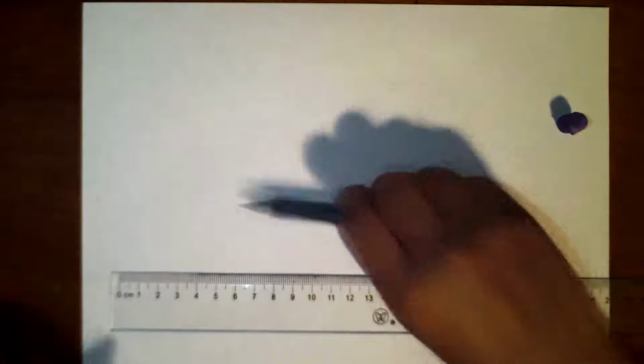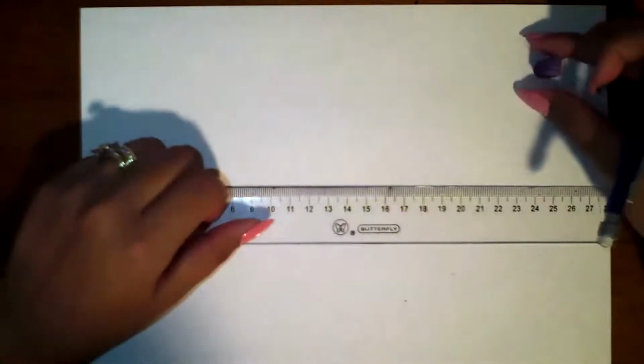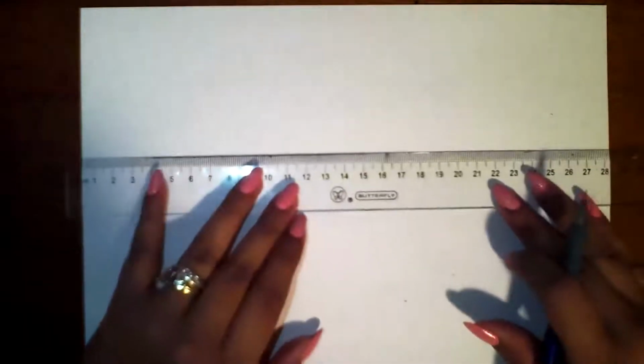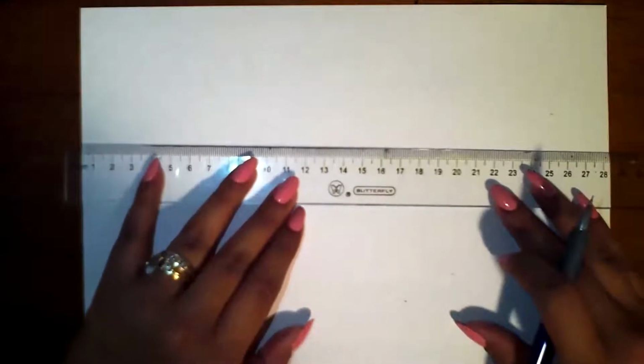Hello, wonderful scholars. Today we're going to do our landscape in 1-point perspective. So remember, we need a ruler, an eraser and a pencil. We're going to start off by drawing a horizon line, and the horizon line is going to go maybe a half inch or an inch over the center. For the sake of this lesson, we're going to do the vanishing point right in the middle.